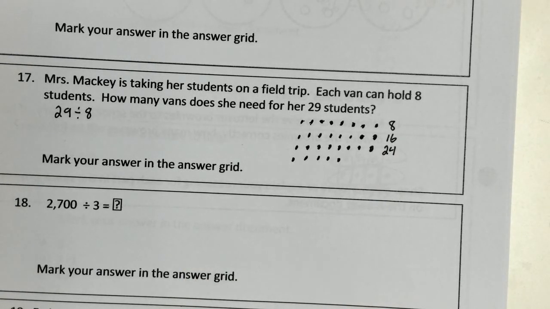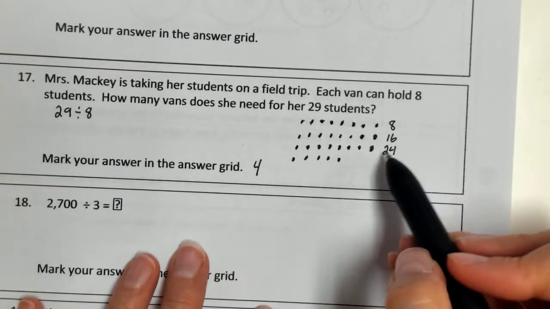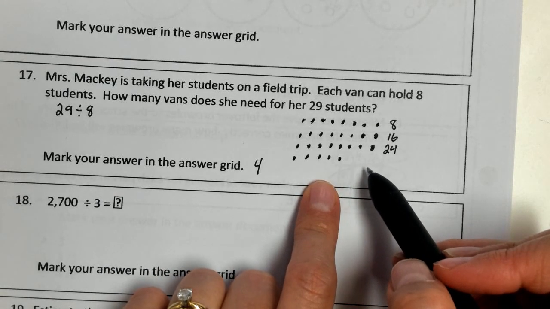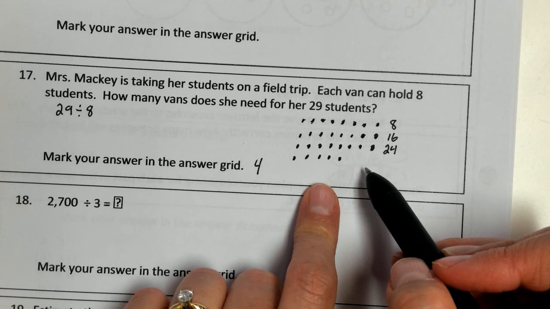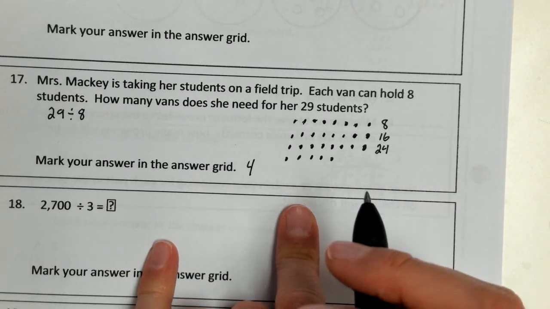How many vans is she going to need to take on this trip to make sure everybody gets to go? How many? 4. Why? Okay, I'll have 3 full ones and an extra, right? Because I can't send half a van. So I have to bring a whole other van because I had 5 left over.